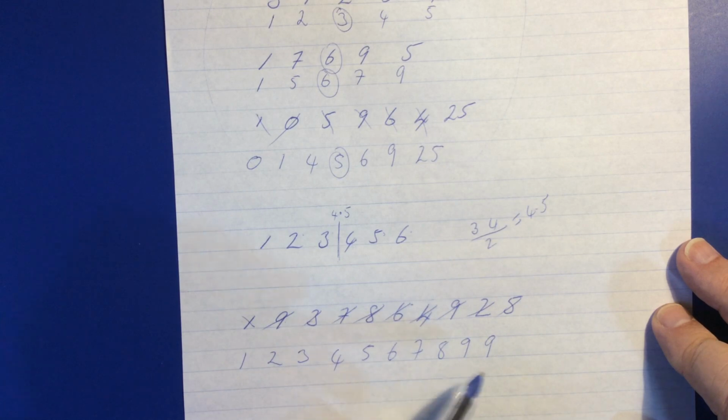Got them all. We have a mode. 9, the most frequently occurring number. But what we're doing is we're going after the median. And so let's do that. We have got 10 numbers.